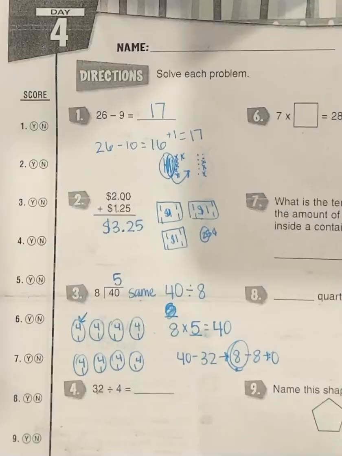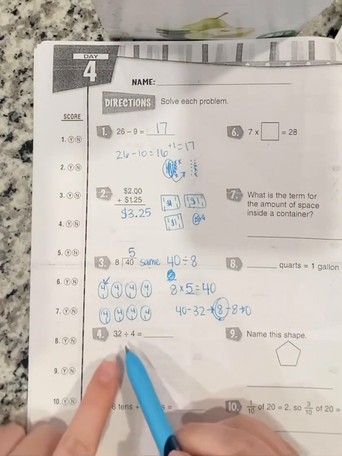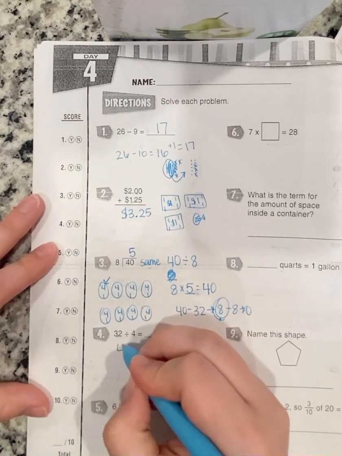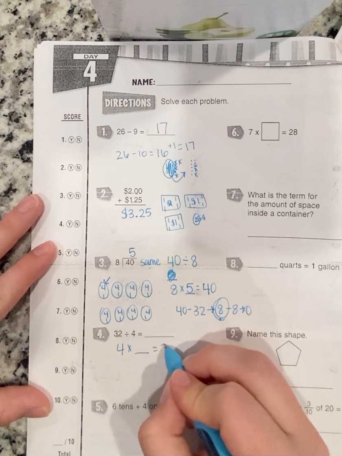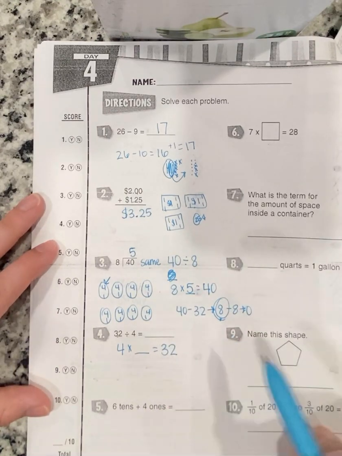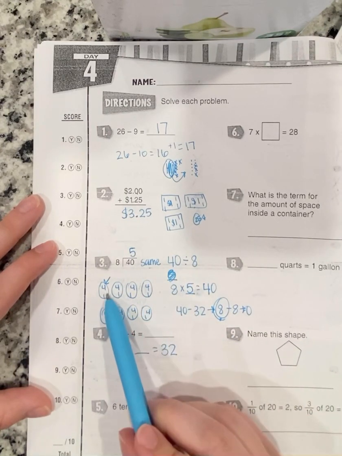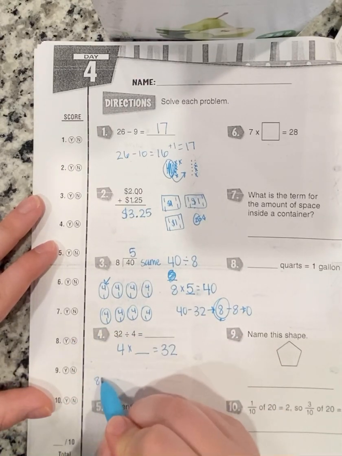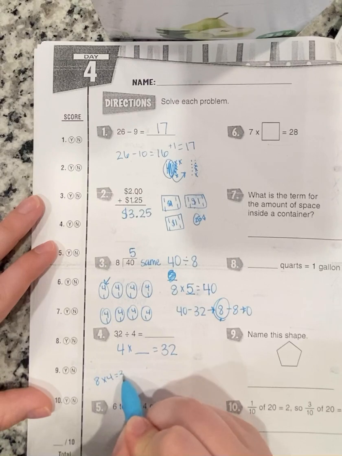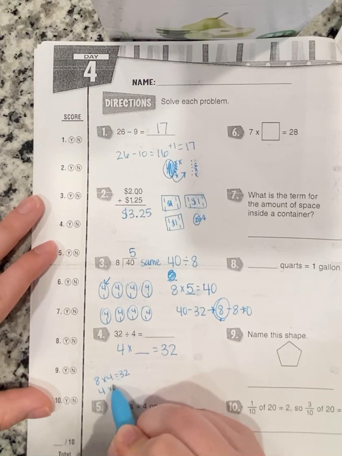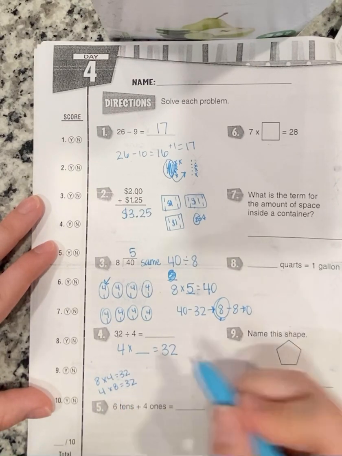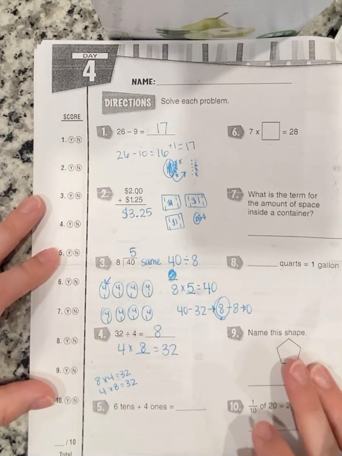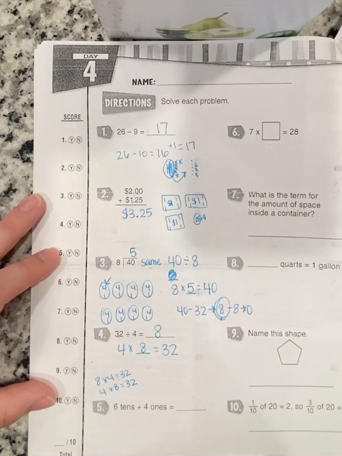Number 4. 32 divided by 4. Okay, so 4 groups of something equals 32. Now I know, because I used it up here, that 8 groups of 4 is 32, which tells me that 4 groups of 8 is also 32. So I know that this answer should be 8. If I'm not sure, as always, we can draw a picture.